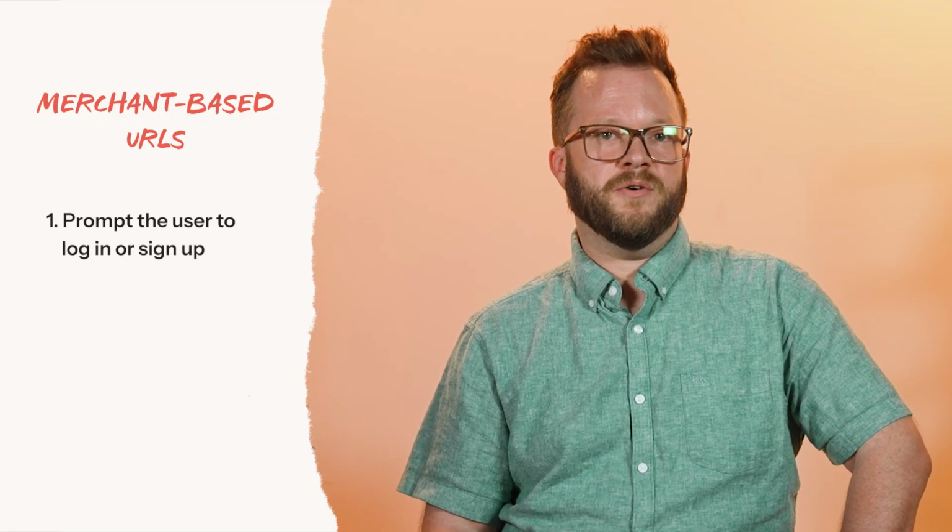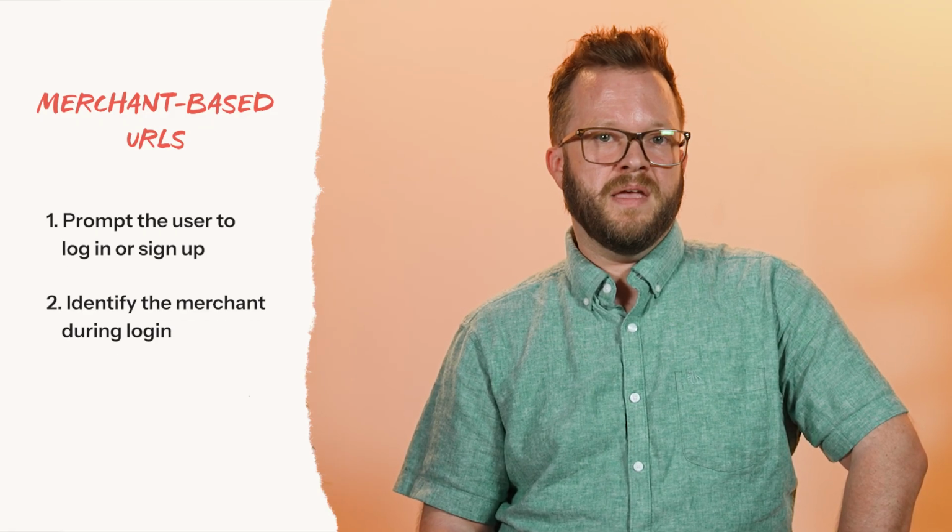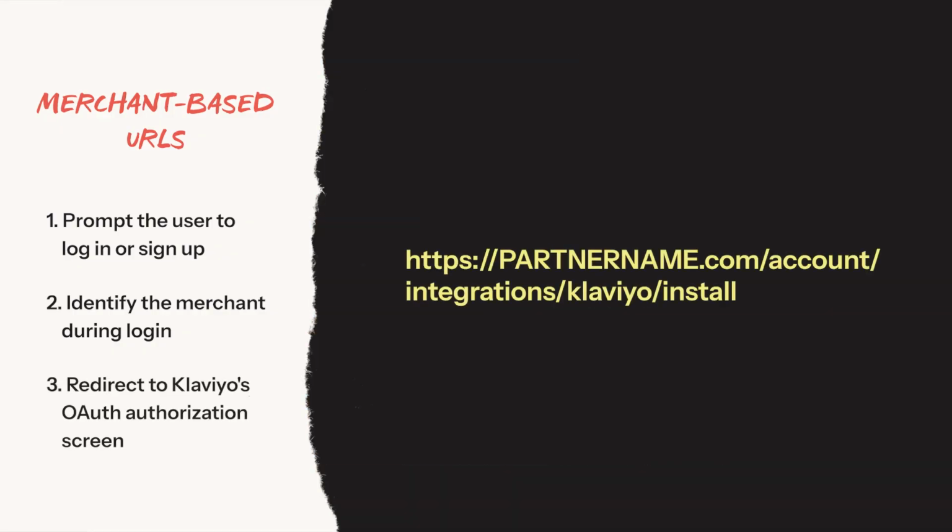If your platform uses merchant-based URLs, your install flow should still be smooth and consistent. Here's how it should work. First, prompt the user to log in or sign up if needed. Identify the merchant during login. Then redirect to Klaviyo's OAuth authorization screen. After access is granted, redirect the user back to your app. No matter the merchant, customers should never need to manually jump across multiple sites to complete installation.